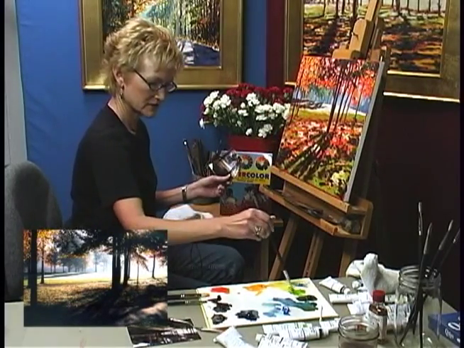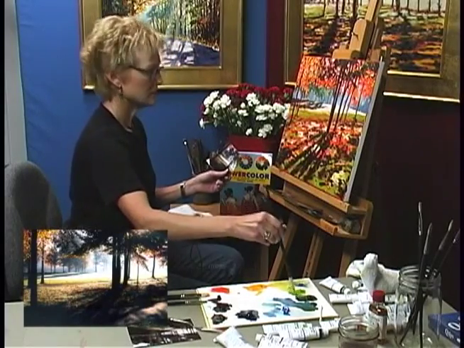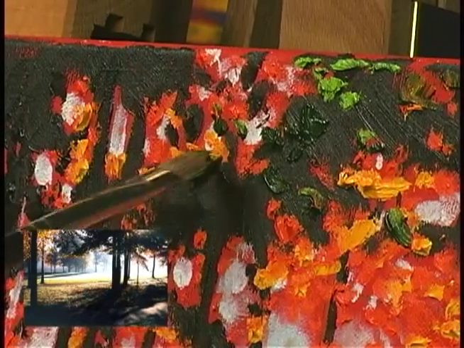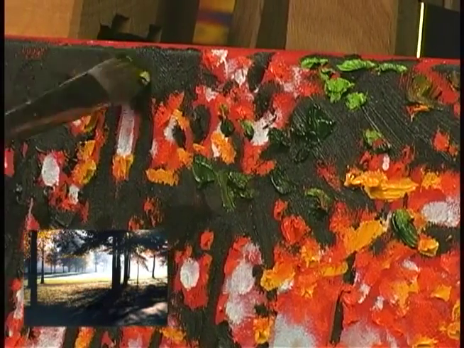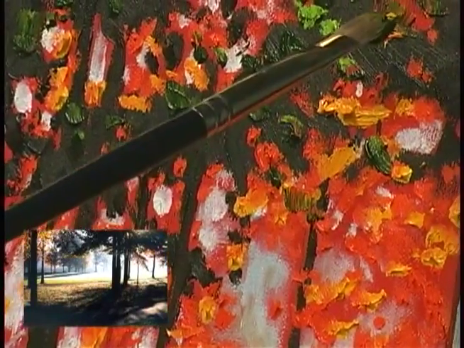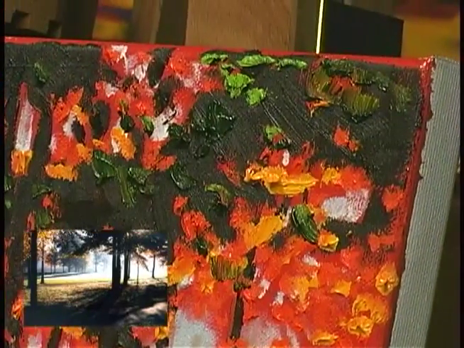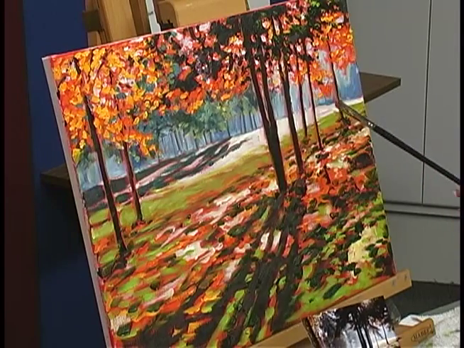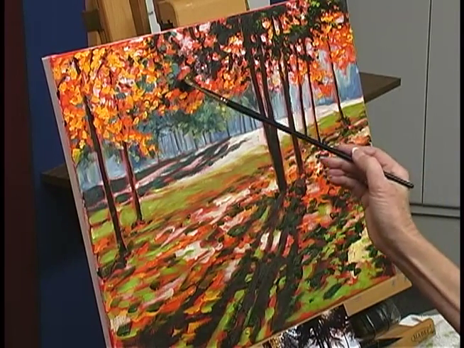It's not just this yellow-green color on the ground. Some of it, I see hints of it up here in the tree shapes. A couple over here.